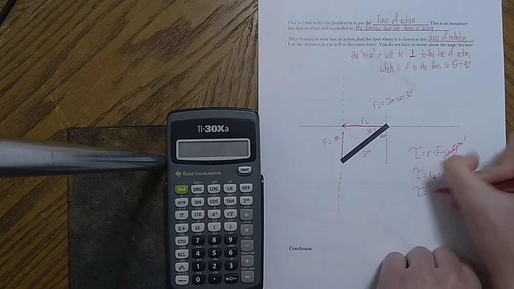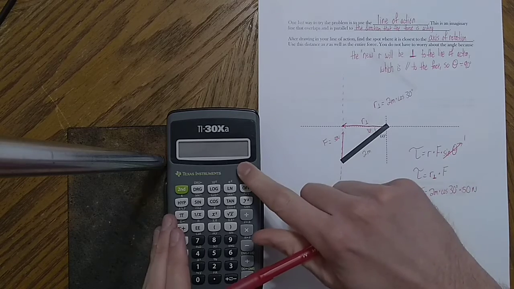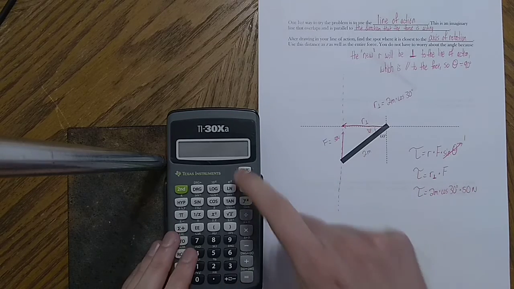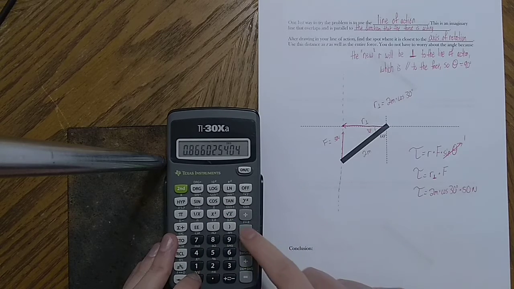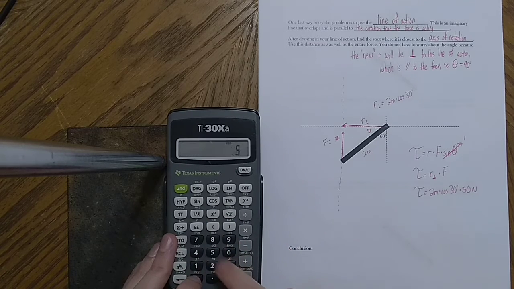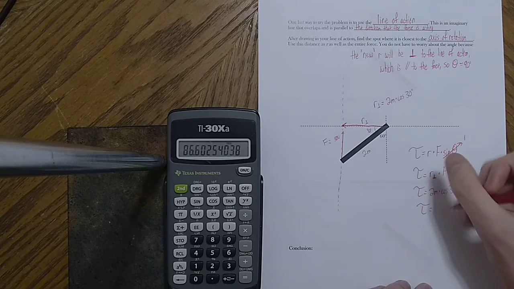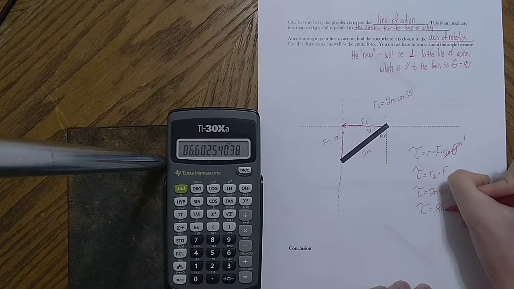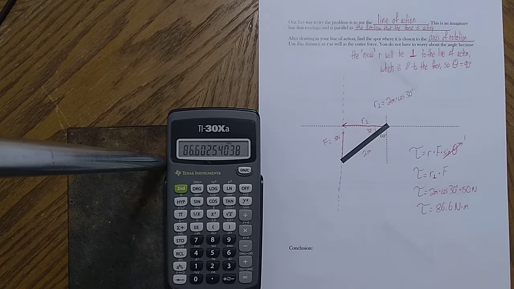If I plug that in, 2 meters times the cosine of 30 degrees times the force of 50 newtons, once again, you will see the following. It should be equal to what we got the first time. Let's do 30 cosine times 2 times 50, and we still come up with a tau, a torque, of 86.6 newton meters. So this is the same as what we got before. That was the whole point in showing you this.